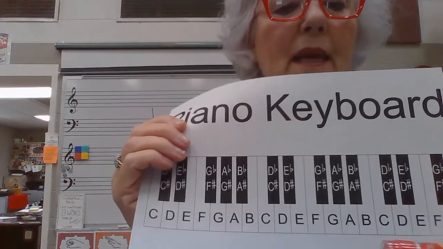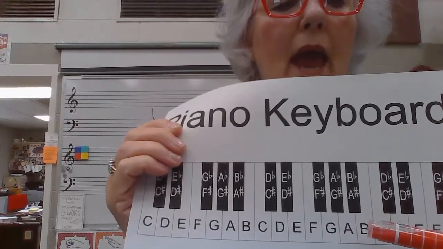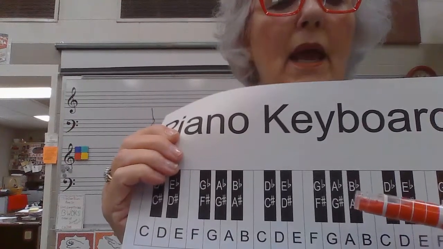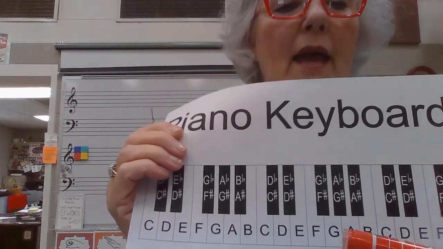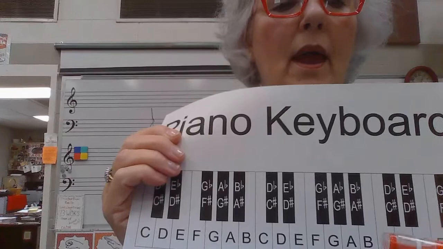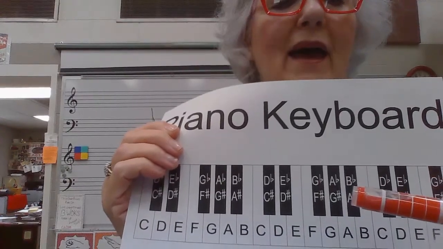Now I go to B, and I lower it a half step, and it becomes a B flat. So A sharp and B flat are the exact same pitch. Okay? Got it? Understand it?